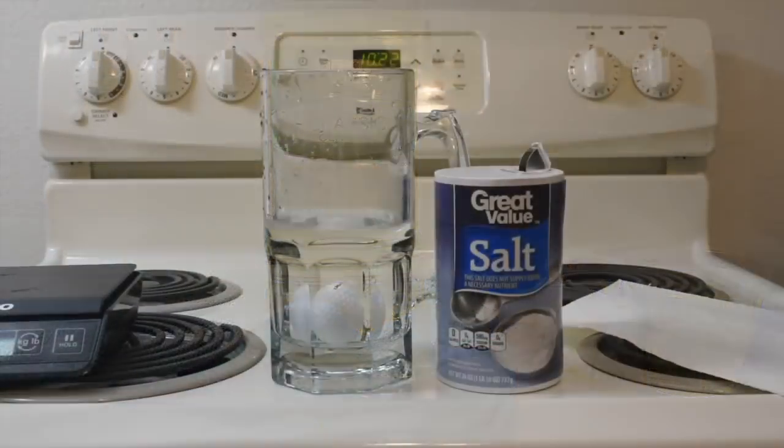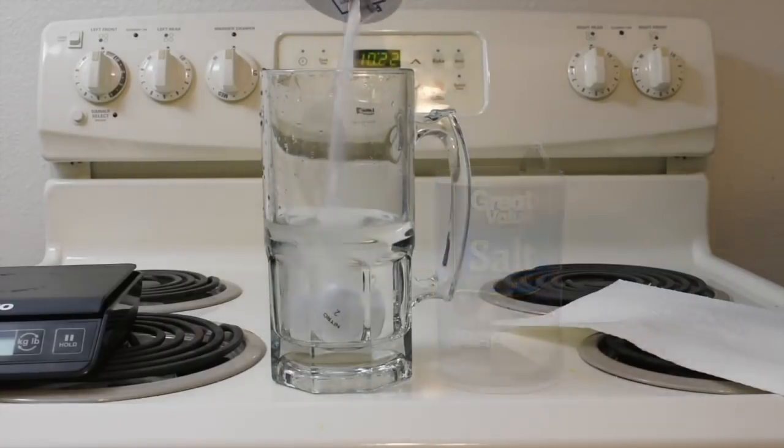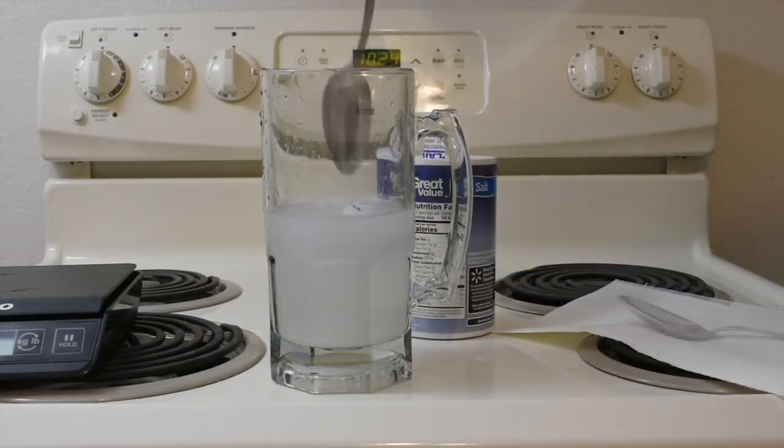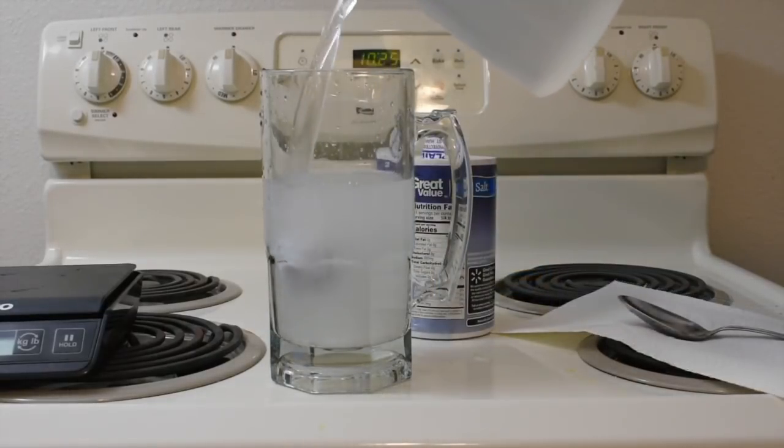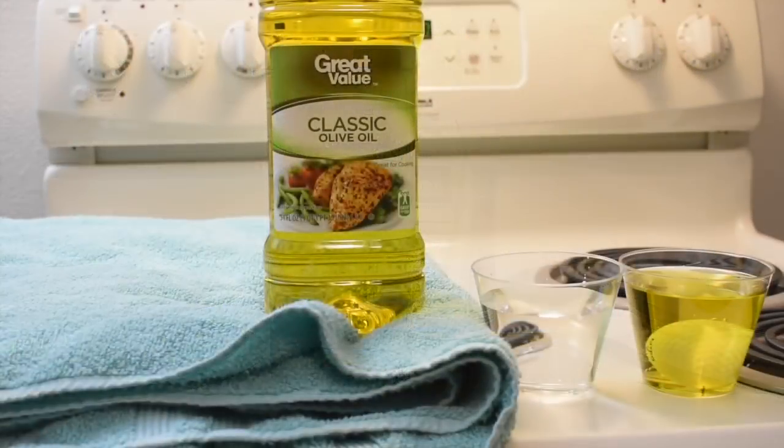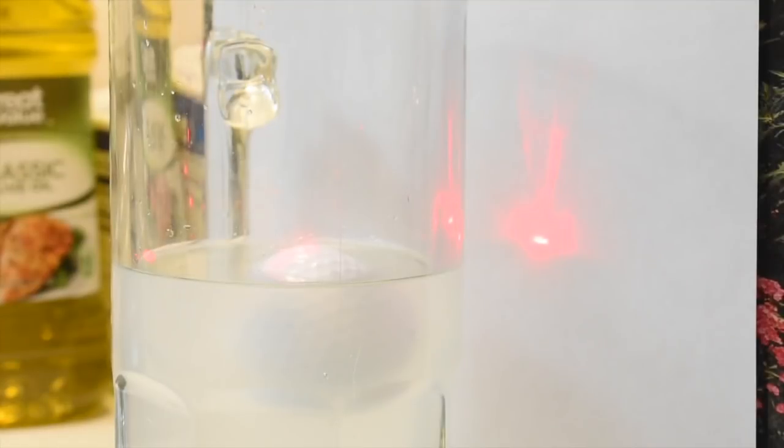Here's a review. The egg is on the bottom of a glass of fresh water. Add salt, it rises. Reduce the density of the medium by mixing in more fresh water, the egg sinks. The egg sinks in olive oil. Egg touching olive oil means sink in the relative density zoo. Here we have our egg floating in salt water.